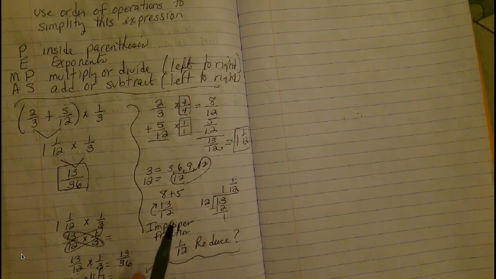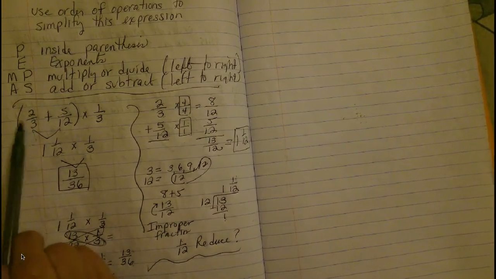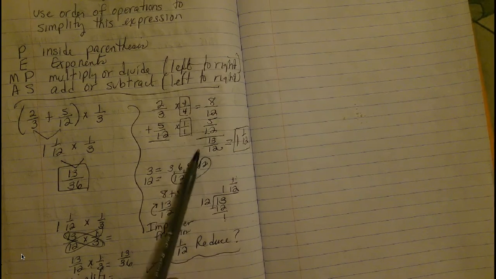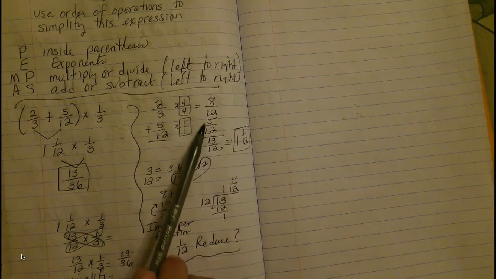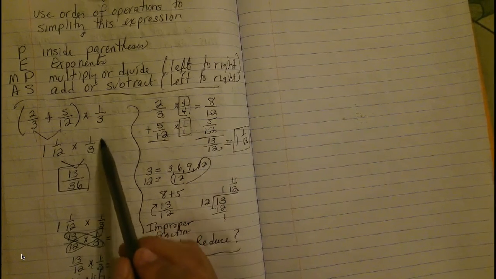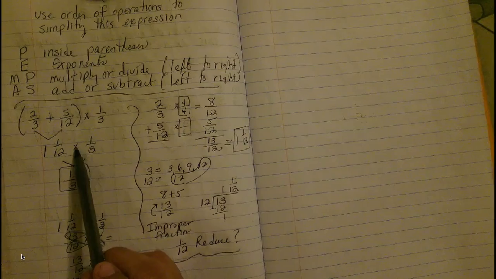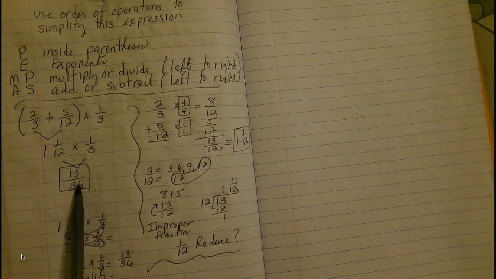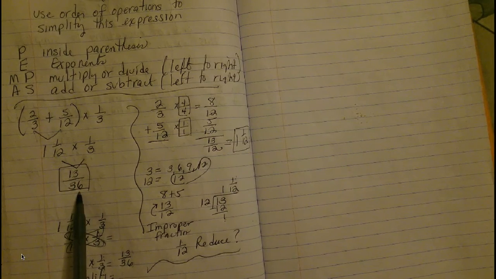So in this problem, we had 2 steps. We had to do our parentheses first. We worked it out on the side by finding a common denominator. We simplified. Then we brought down the 1/3 so that we could multiply. We multiplied, and our answer did not simplify. 13 over 36.